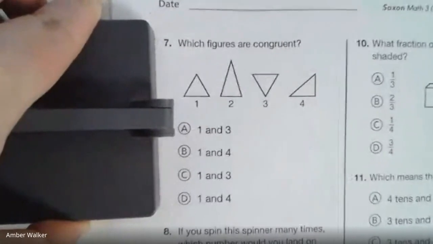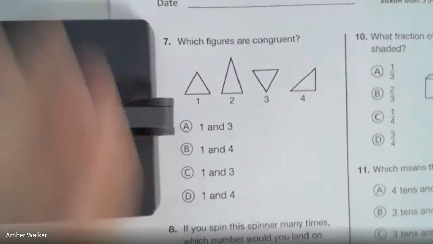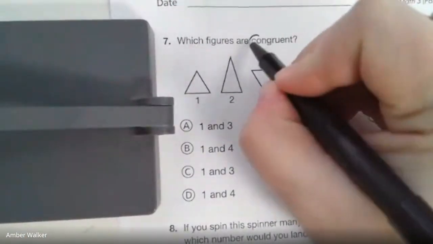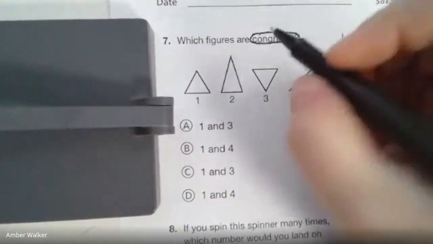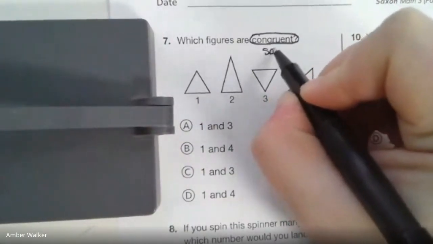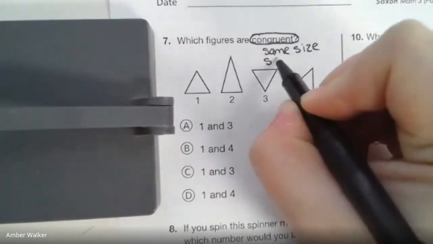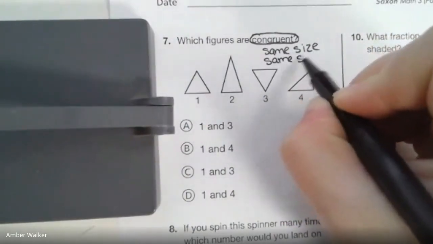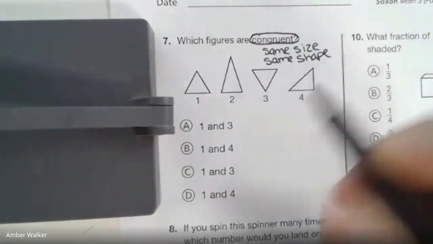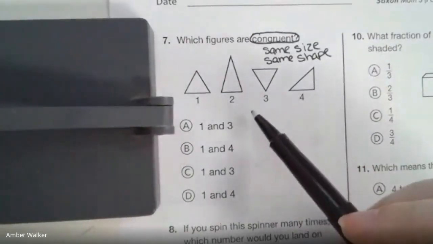Number 7, I want to know about congruent. This time they did not give you a clue as to what congruent means. If you remember, congruent means same size and also same shape. So let's look at these and see which ones are the same size and the same shape.